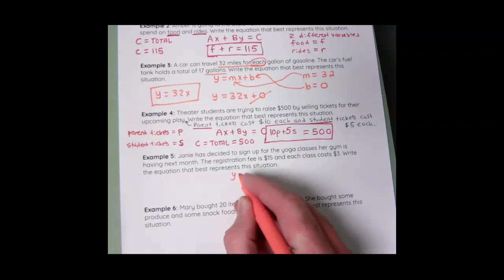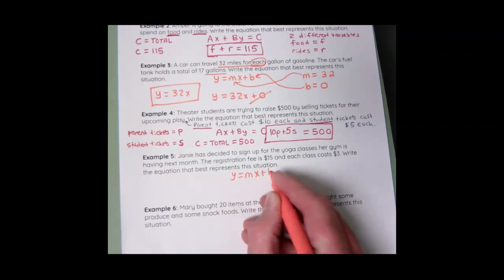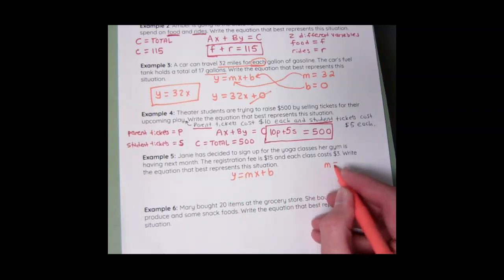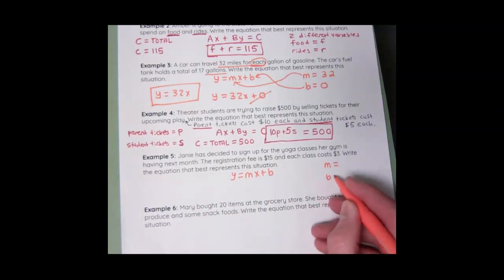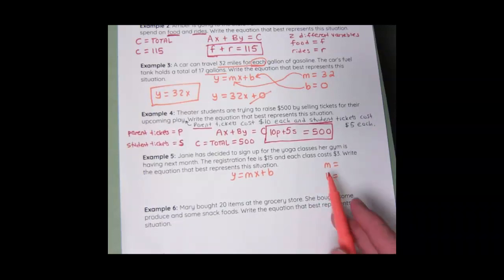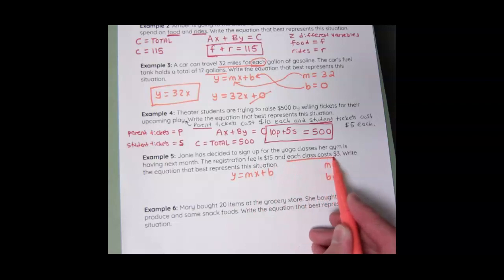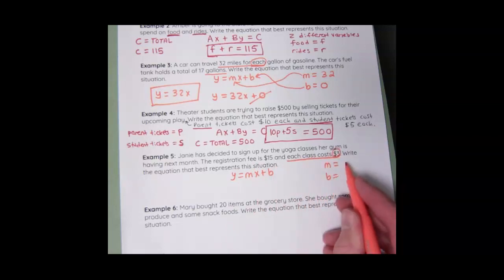So if we only have the yoga class and we're using words like each class, this would be the slope-intercept form. So we would use y equals mx plus b. When we're using y equals mx plus b, our slope and our y-intercept are what we need to find. So the slope is every time we see each. So each class costs $3. So our slope is 3.